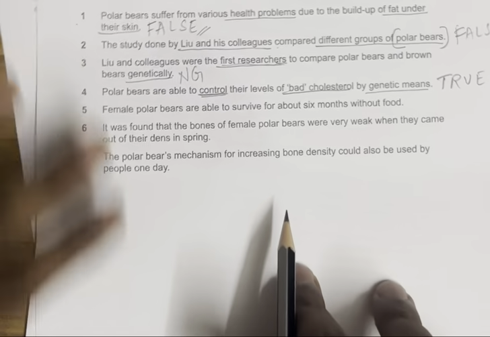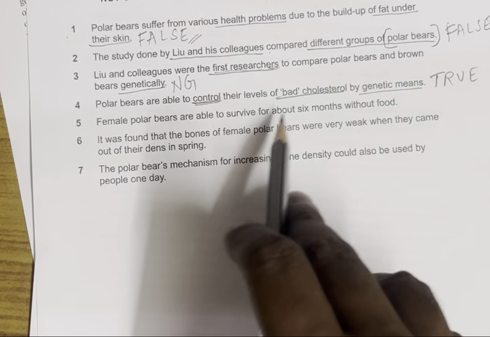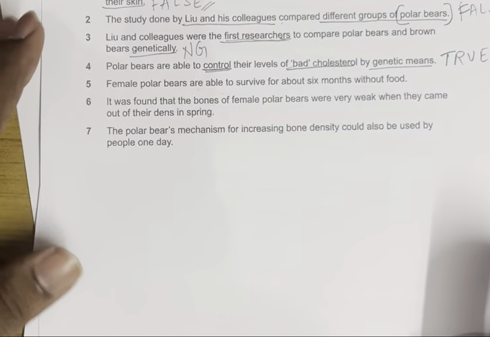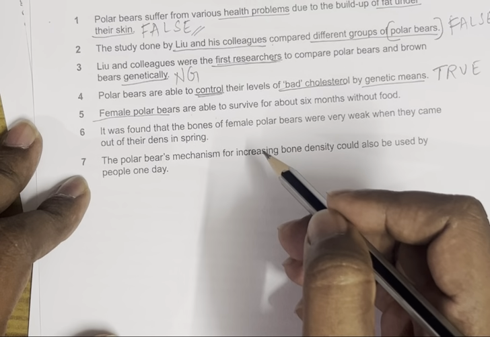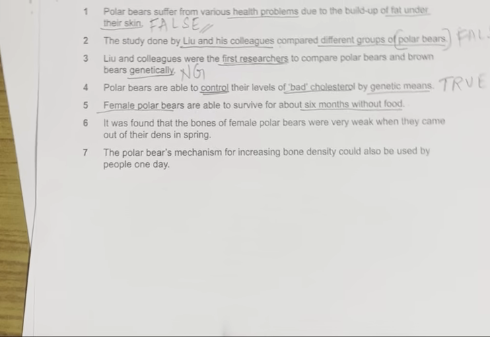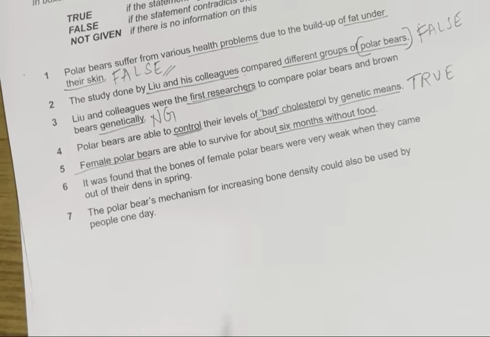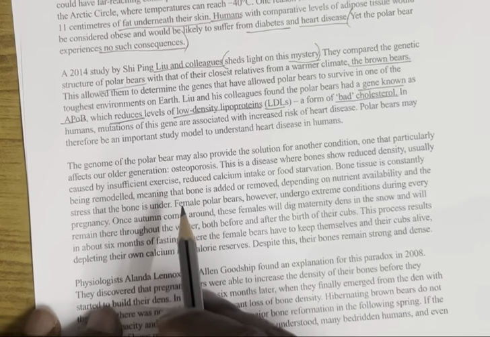Fifth one. Female polar bears are able to survive for about 6 months without food. So what is the keyword here? Female polar bears, survive for 6 months without food. Okay, so we look for something about female polar bears, right? Let's move to the third passage then.